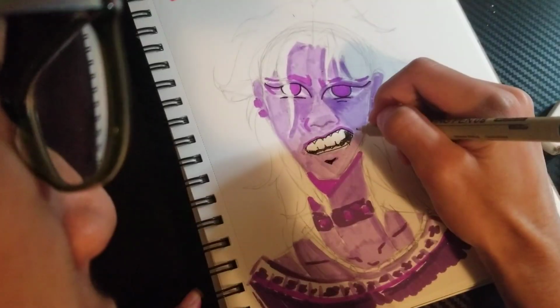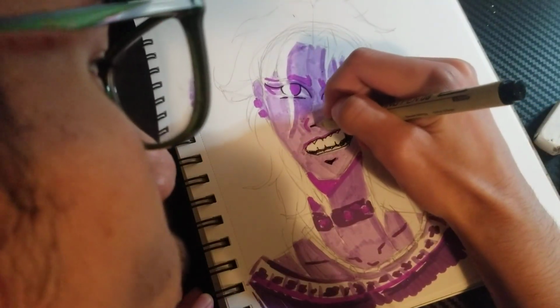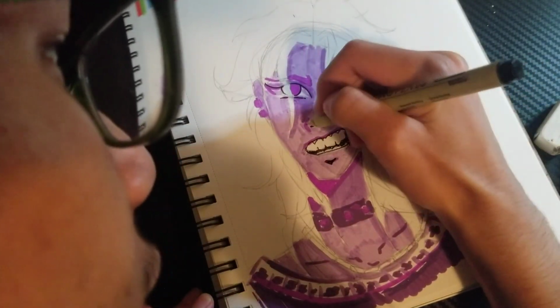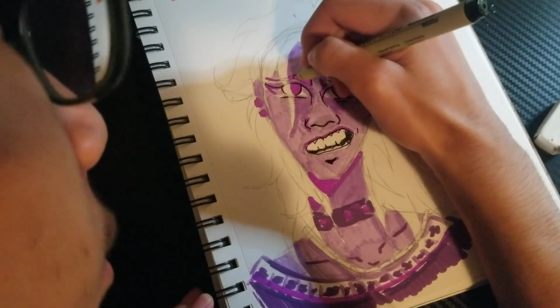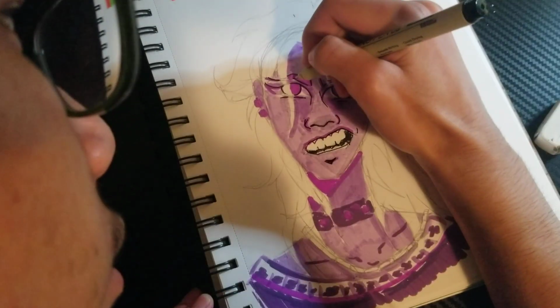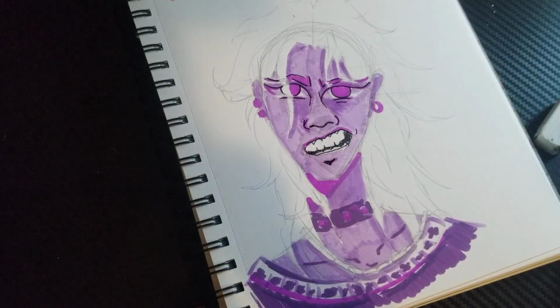I like this expression, it's kind of disgusted. Okay, and you can always outline it in black, so it's not the end of the world. Outlining something always helps.